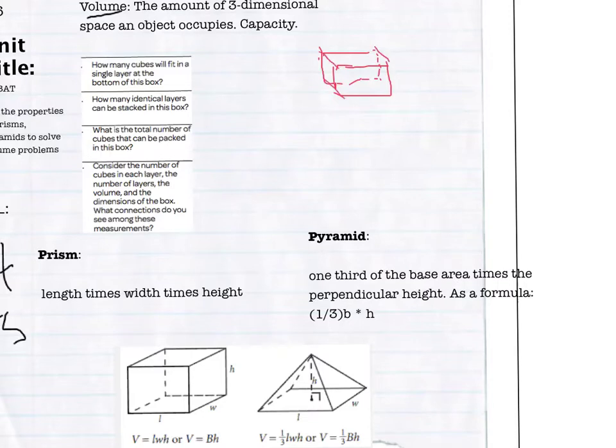Okay, there it is. So my box, let's say the dimensions of this box. And remember, dimensions means length, width, and height. Let's say it's a 2 width by 5 for height. And our length or depth is going to be 3.